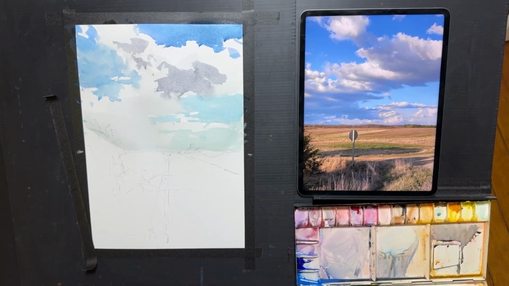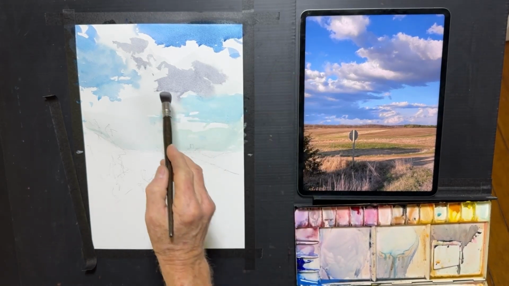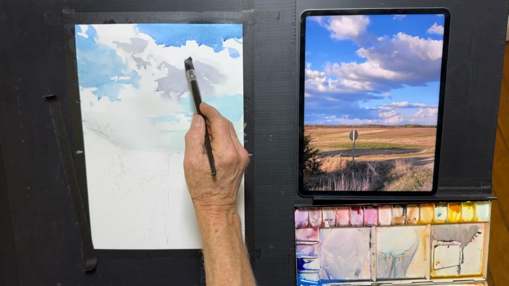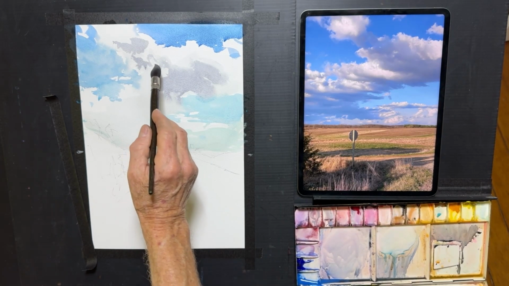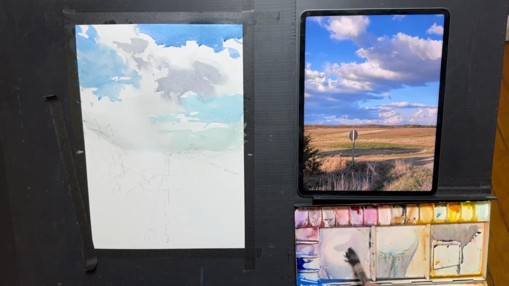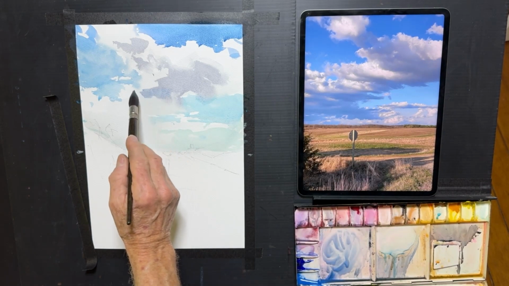Rinse. Blot a little bit, bring some water to the edge. See, I'm not getting that up here, but I would like to have had that here. So, into that, I'm bringing up a little bit of that blue, because I'm getting a little bluer, blue-gray.